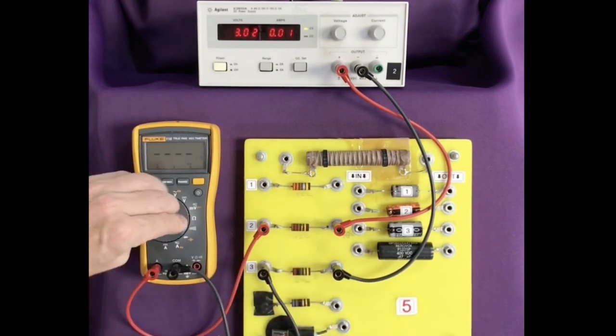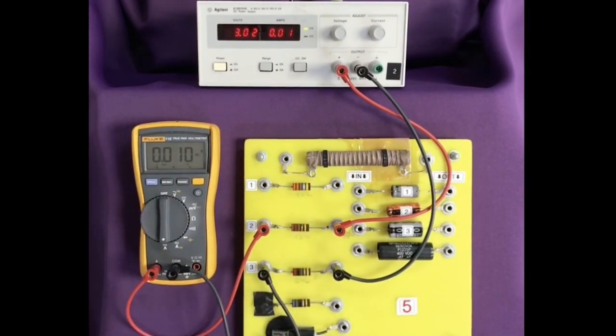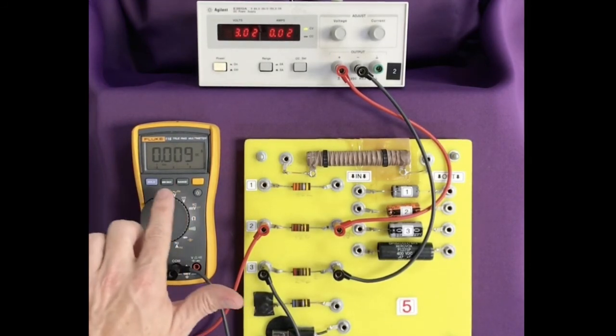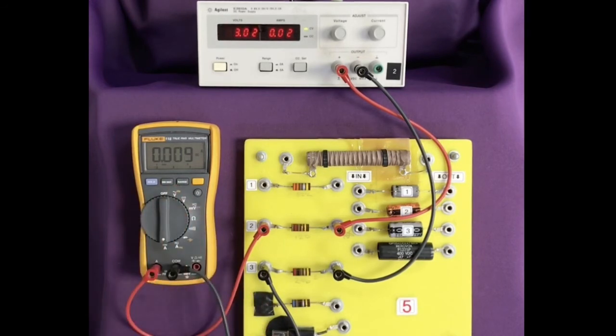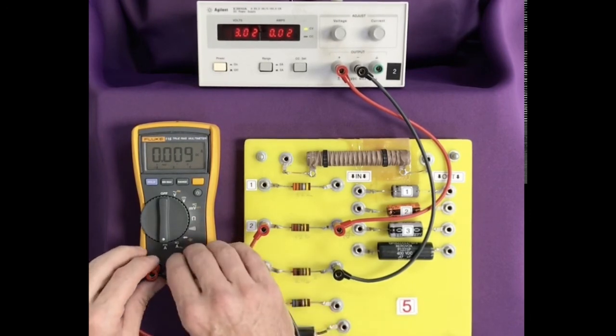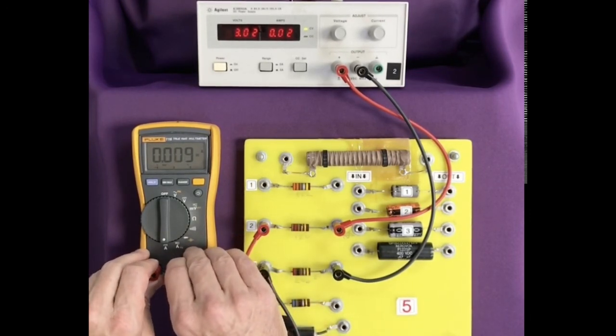Oh, I made a mistake, we have to be in amps DC. So there we are, we're fluctuating between 10 milliamps and 9 milliamps. And that's how we're going to do our currents.